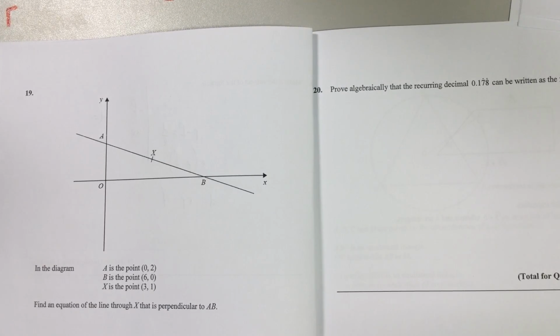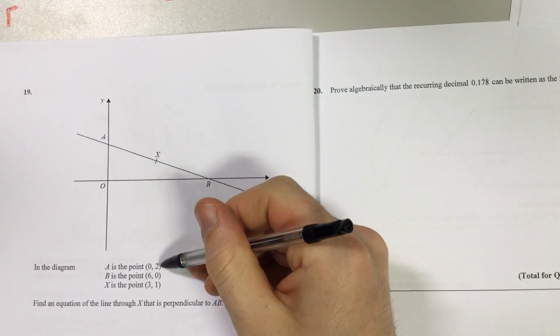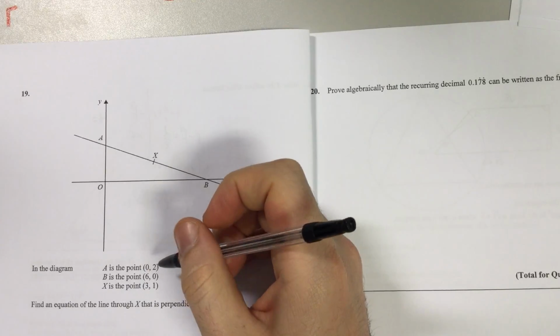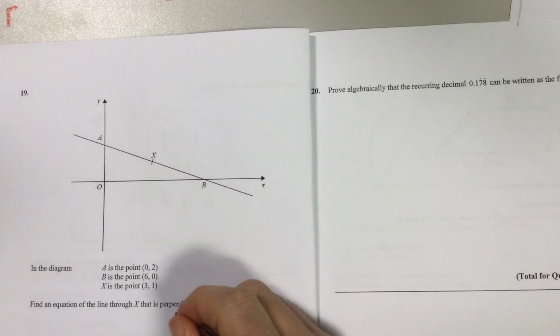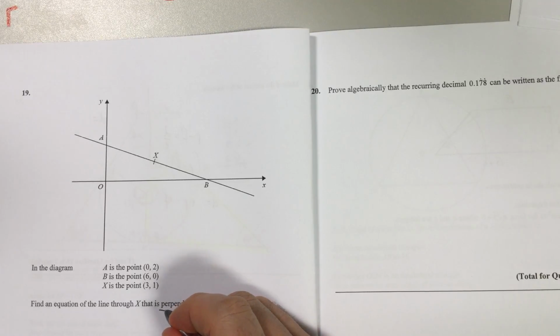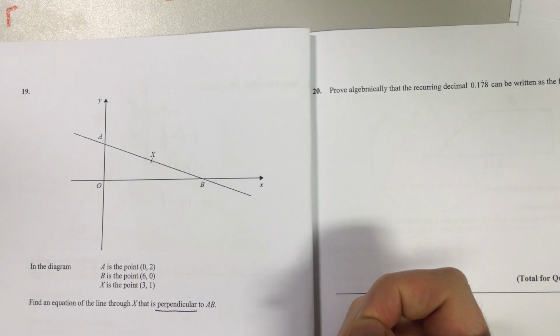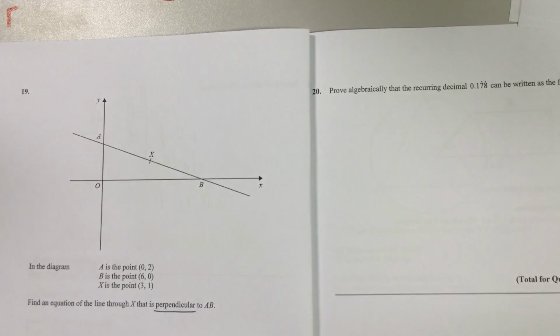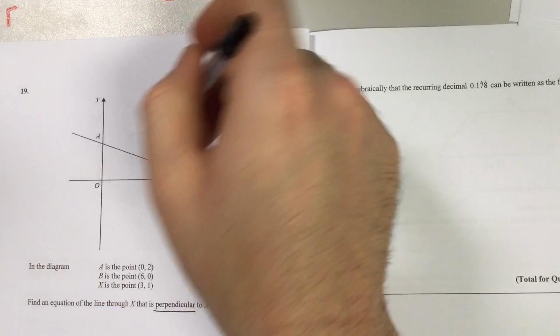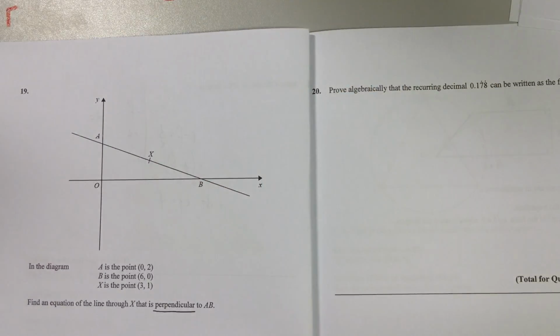Okay, we have a straight line graph and just a few coordinates pointed out. Find the equation of line through X that is perpendicular to AB. So that means it's at 90 degrees to this. Okay, so that is talking to us about the gradient of the line that we've already been given. So what we need to do is form the equation of the first line and then use that to find the perpendicular line to it.